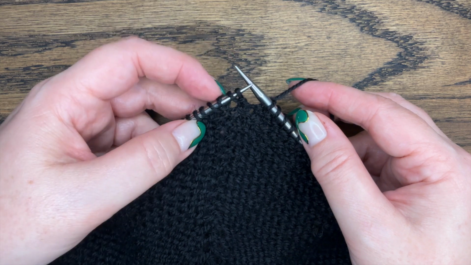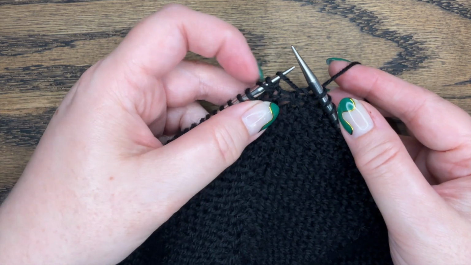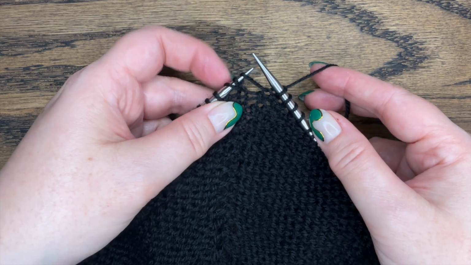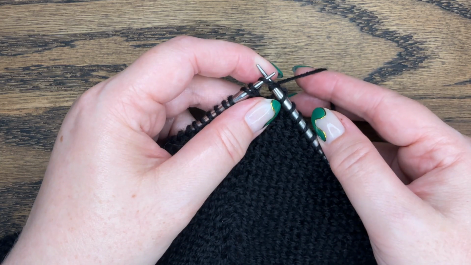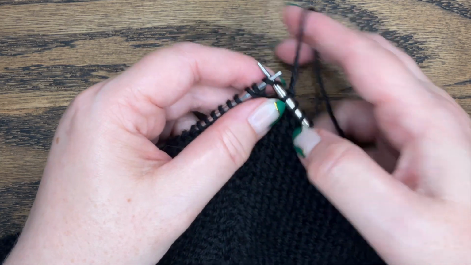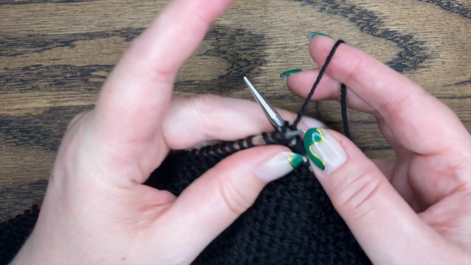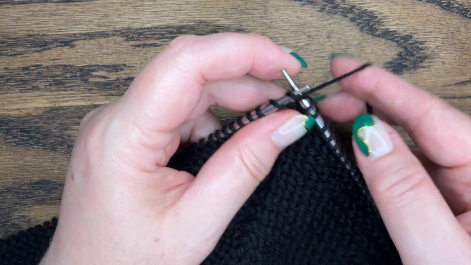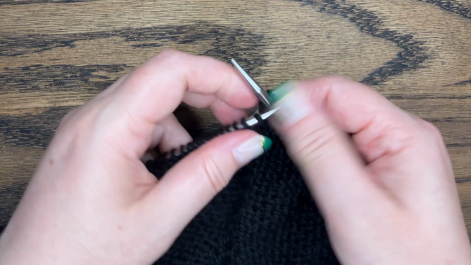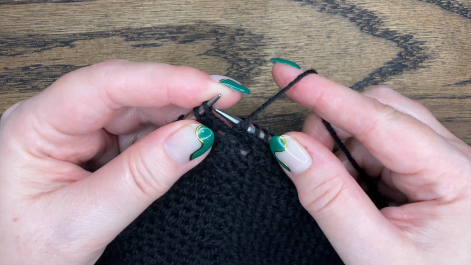So here I am at the center spine of my shawl, and I've come across my two yarn overs on each side of the center spine. Instead of knitting through the front of the loop, which would create a hole, I'm going to knit through the back of the loop to twist the stitch closed. If I wanted to have the fabric in stockinette stitch instead of garter, I would purl through the back loop.